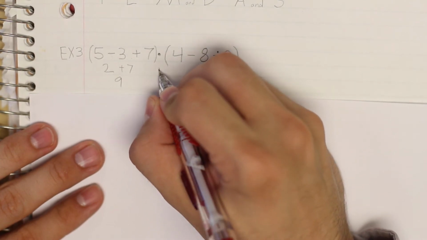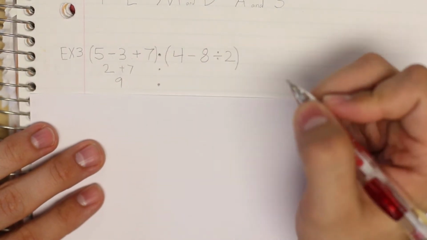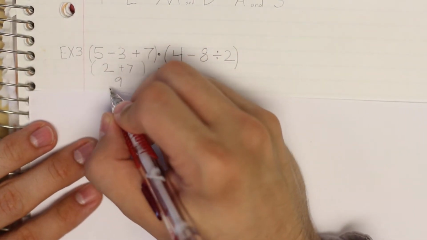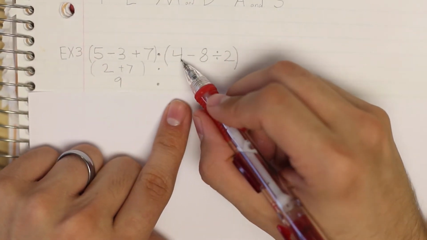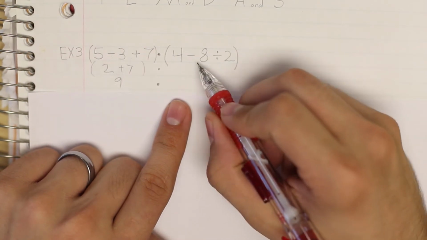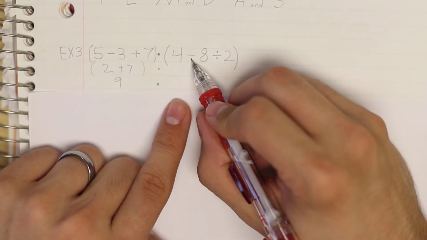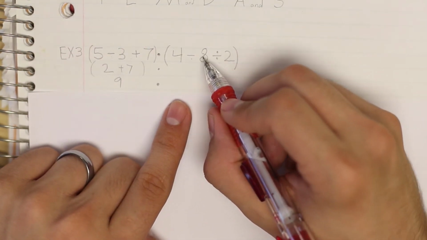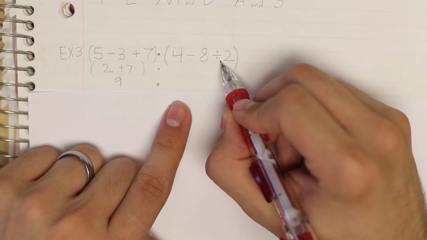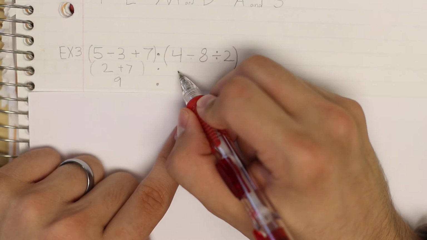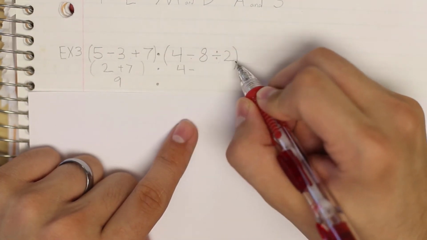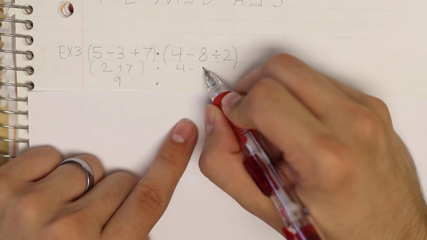And there's a times symbol in between all of that, okay? Over here, I've got subtraction and division. Subtraction's written first, but guess what? We don't do subtraction first because division is in that group before subtraction. So we divide first. So I have 4 minus, well, 8 divided by 2 is 4.